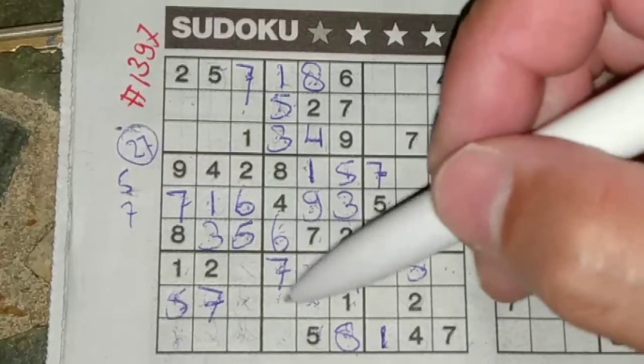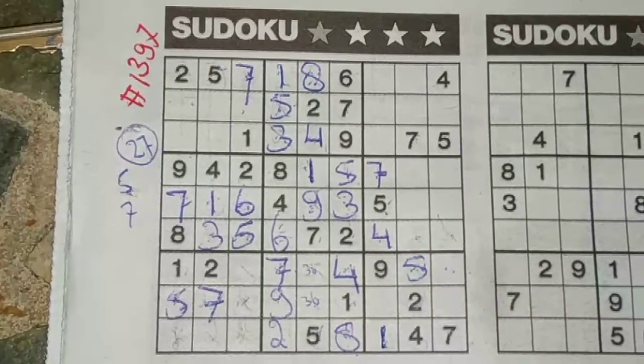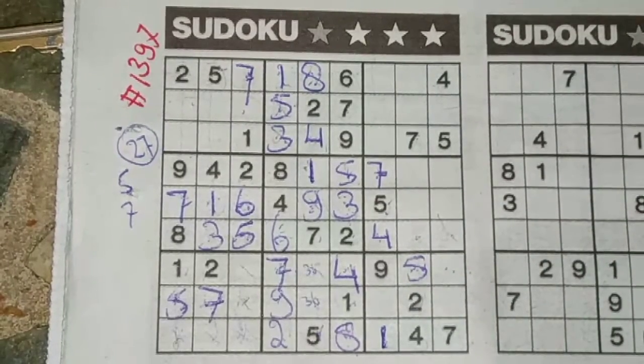We see here 2, no 2 there. 2 should be here and the 9 goes there. Then, let me see.